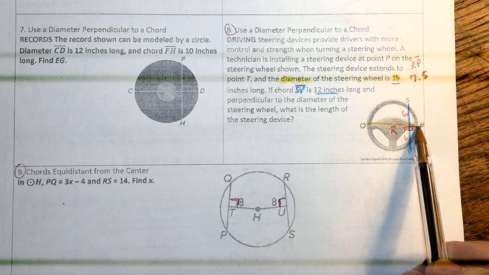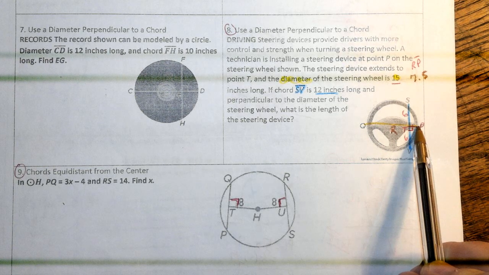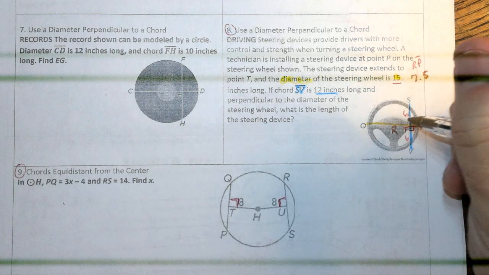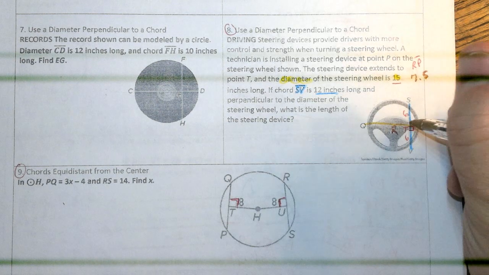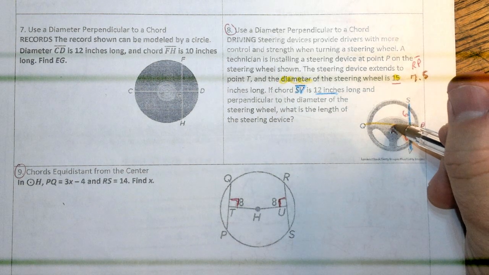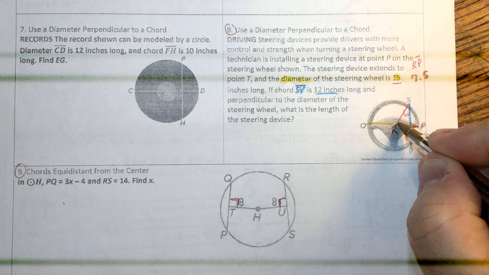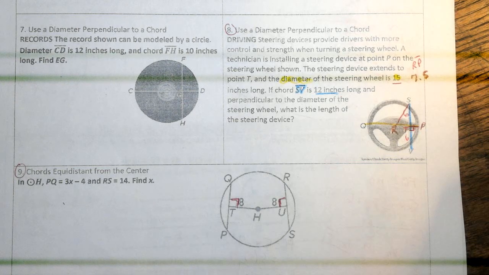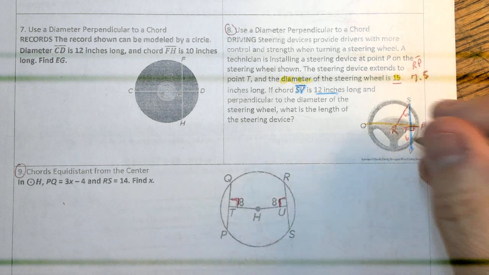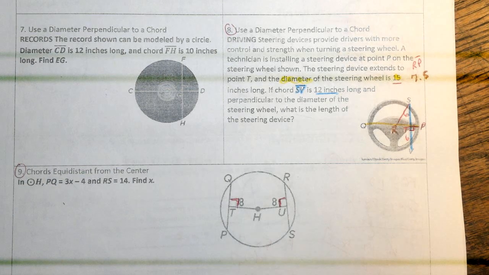From T to P, what we're going to do, so R is the middle of the circle. We're going to draw a line to S. Now that's a radius because it went from the center to the circle, right? Okay, 6 belongs with that. I'm going to change colors.